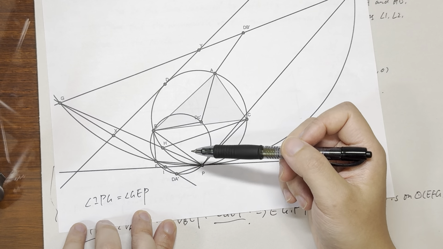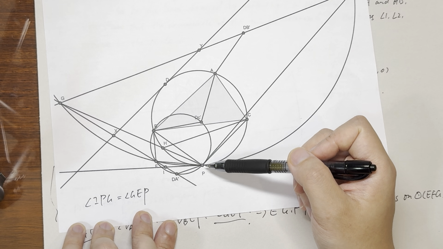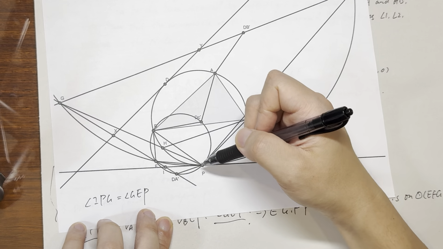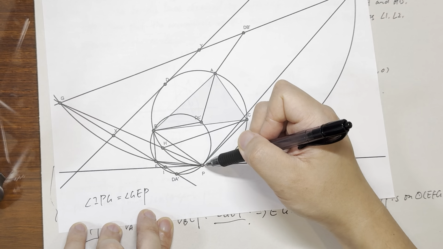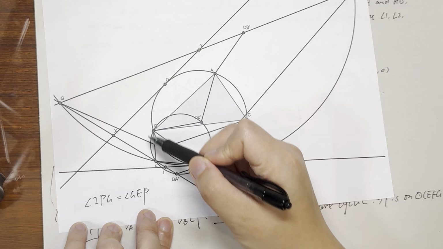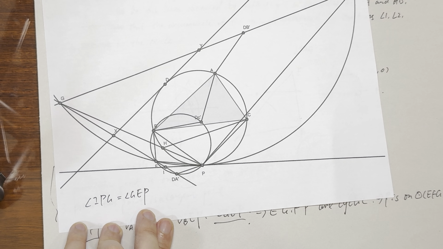And so it equals the angle GEP here. And we want to say that GP meets the circle ABC at a point H, right?